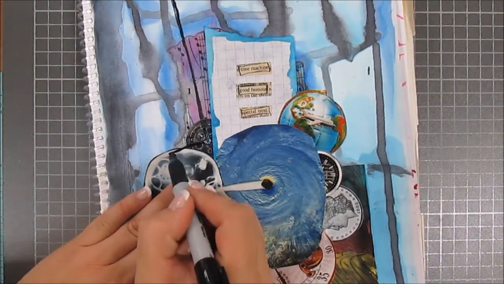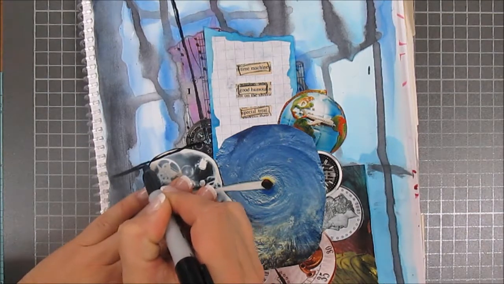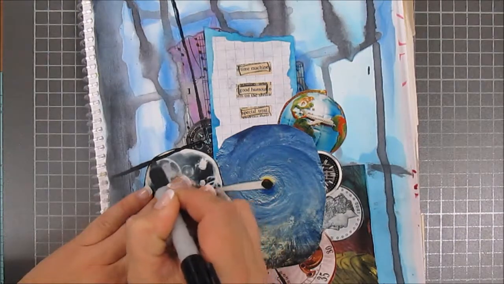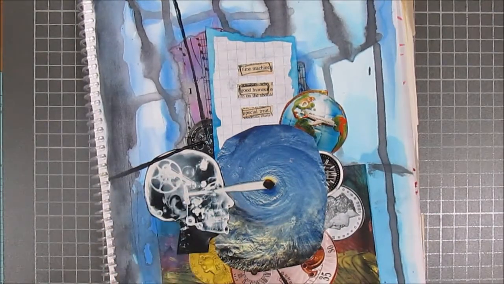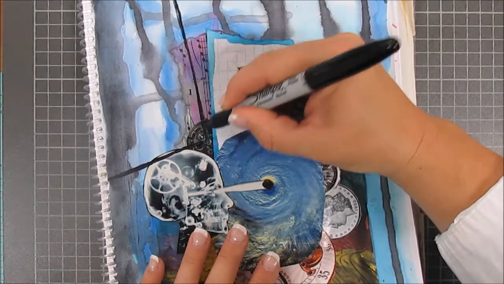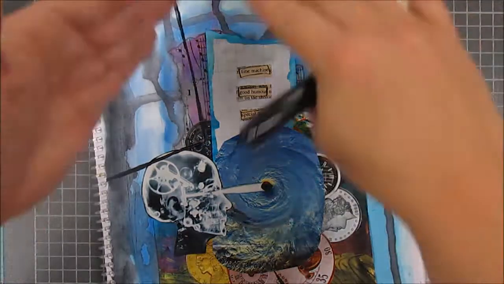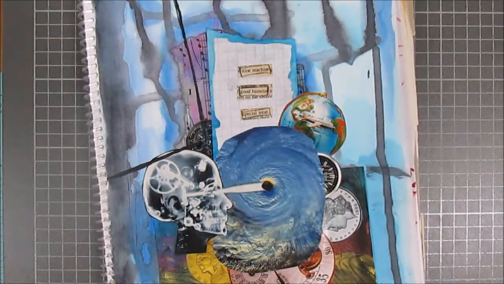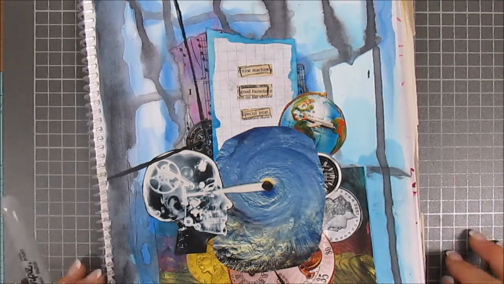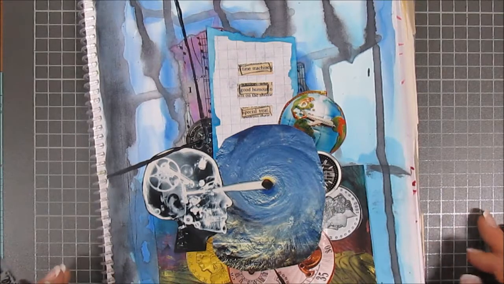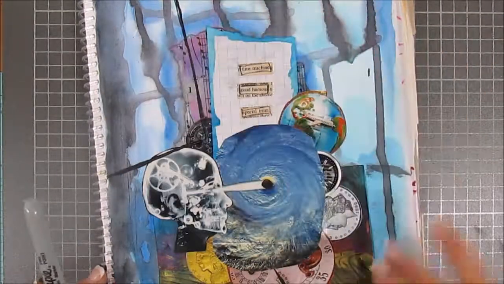I'm going to go right over the top of him. Maybe I should have used a ruler, but again, it's just my art journal. It's not a place to be perfect. And then I want to make the background look a lot more like space, or like moving through space. So I'm going to go get some more watercolors or maybe some other materials and put some space in.